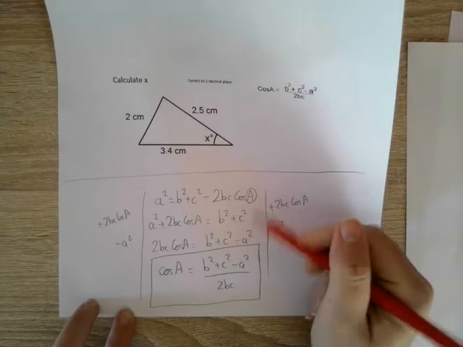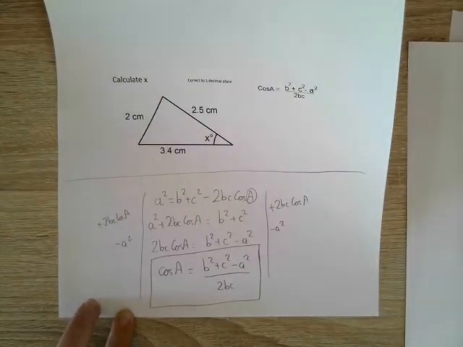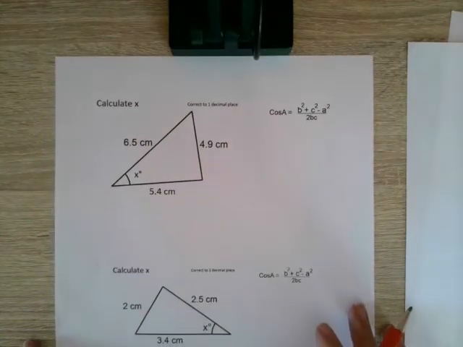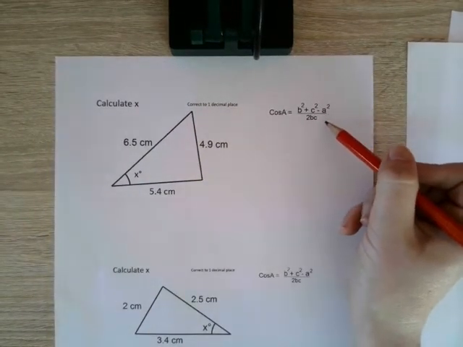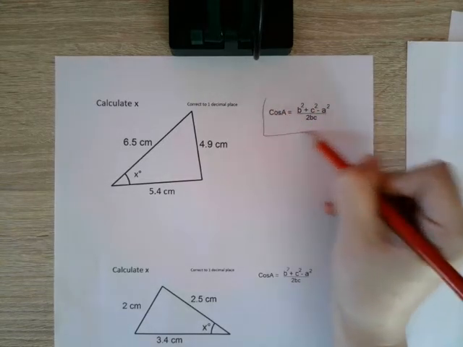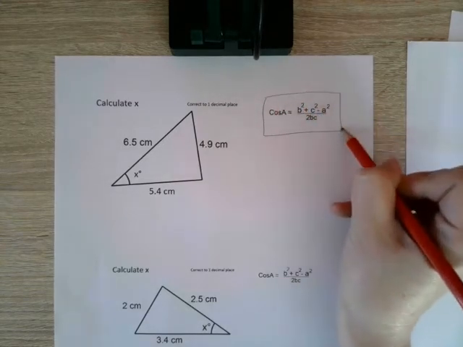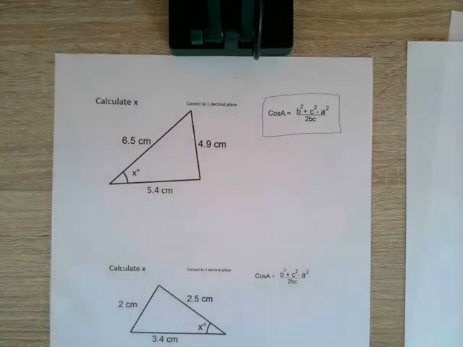If you don't necessarily follow the steps I've done there, don't worry too much. At the end of the day, in class we'll be going over little tricks to memorise these formulas, so don't worry too much about it at the moment. Just make a note of this formula and use this to help you answer these questions.